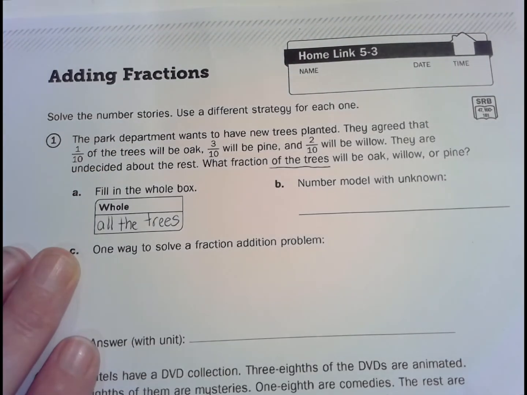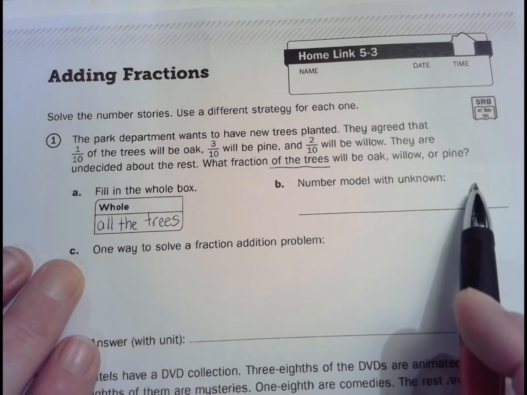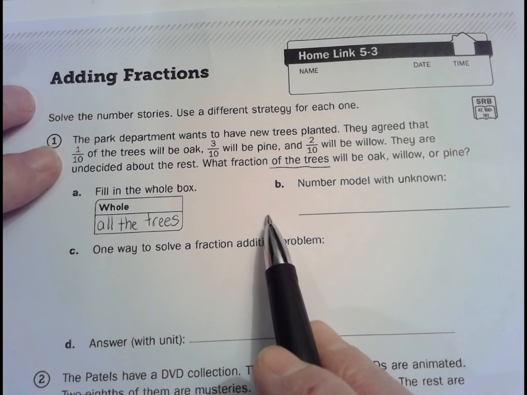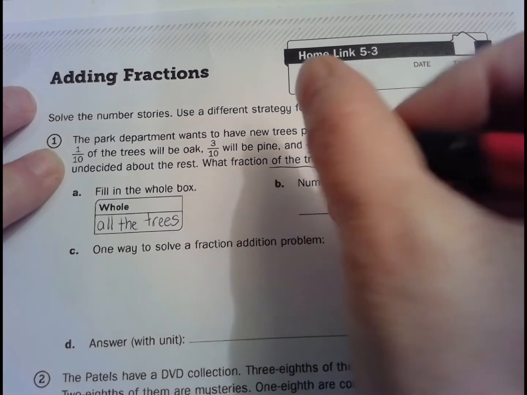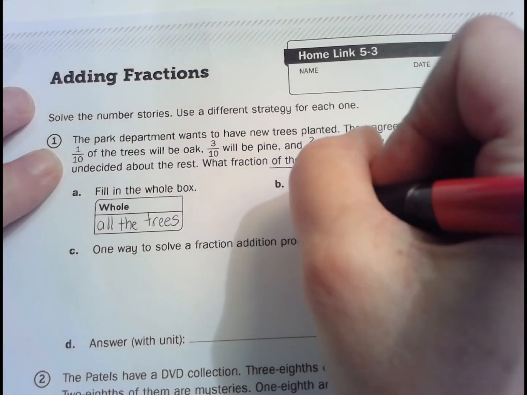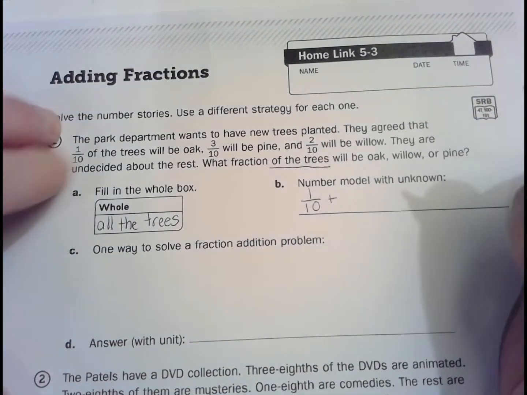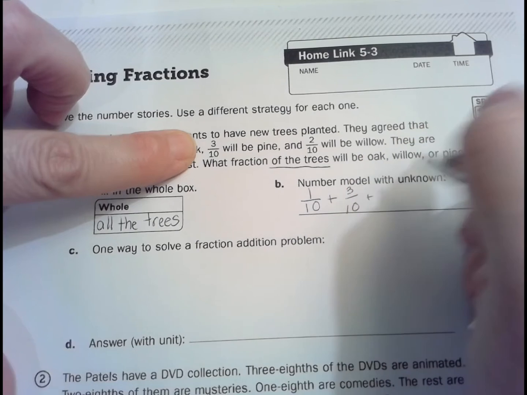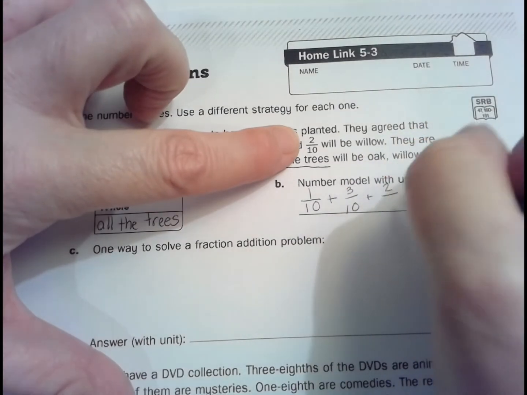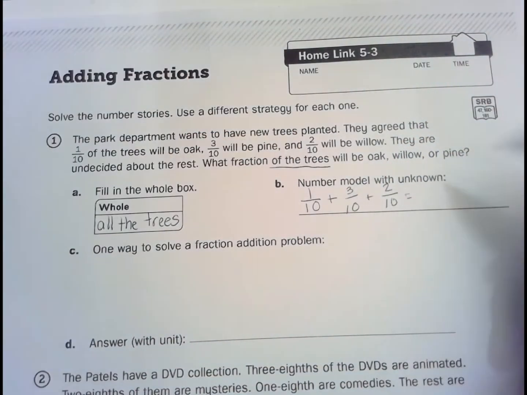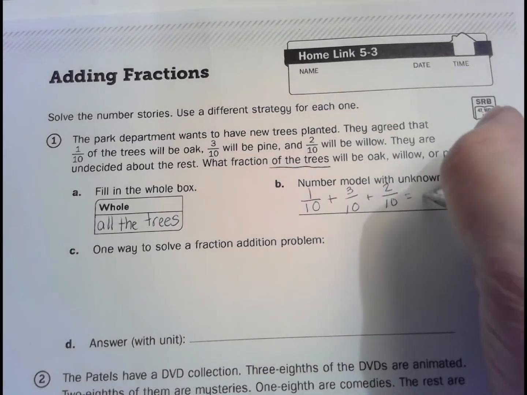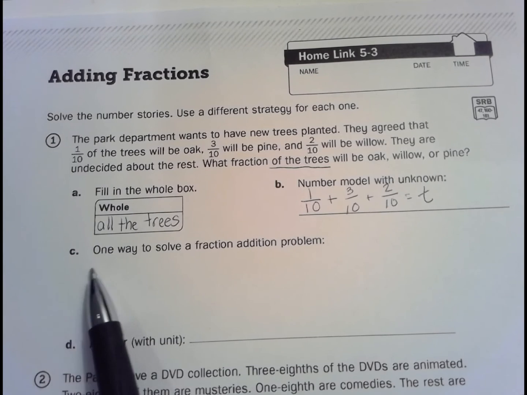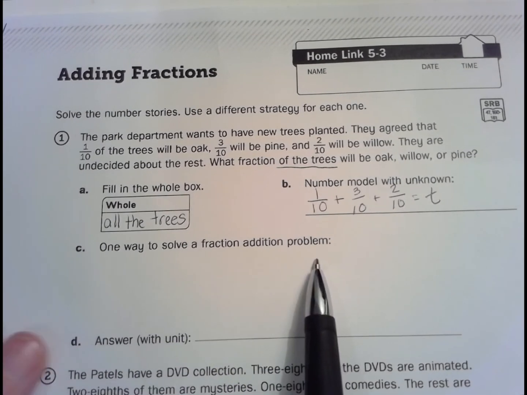Okay, that's the whole. So number model with unknown. Okay, so we know we're adding the fractions. So we're going to do 1/10 plus 3/10 plus 2/10 equals, and it wants the unknown, so we'll just say equals T. T for trees, right? Okay. One way to solve a fraction addition problem.